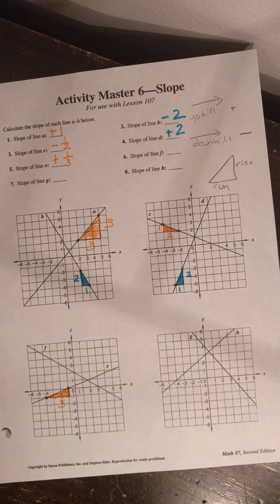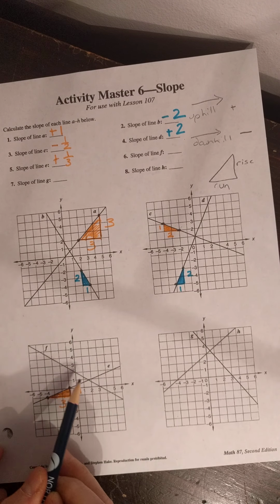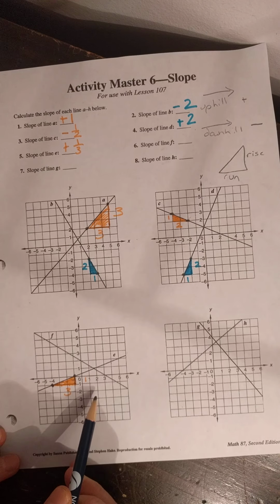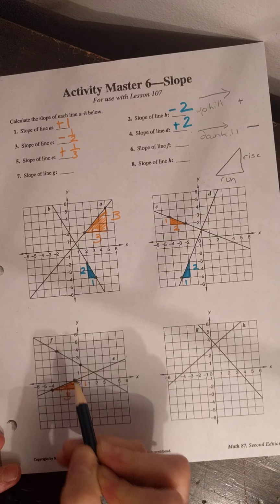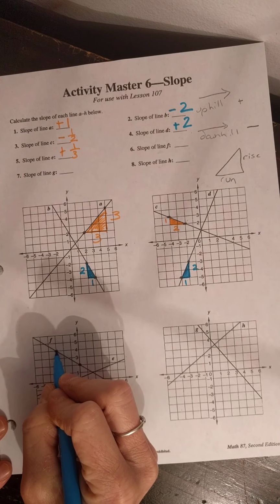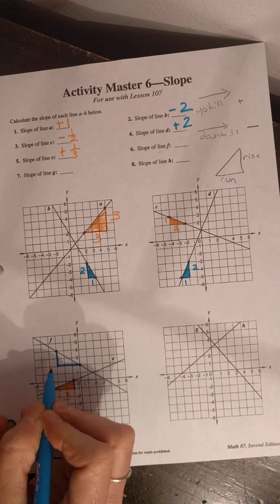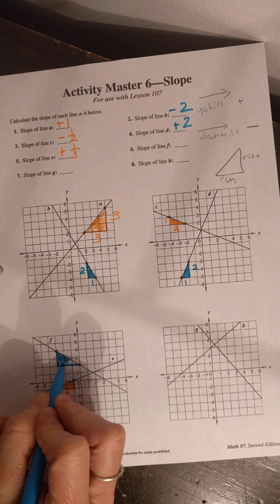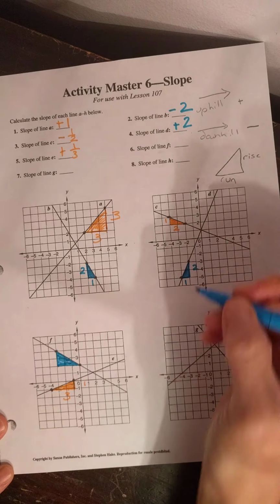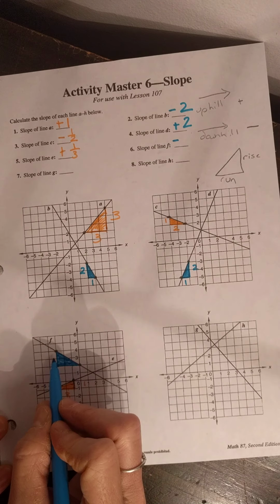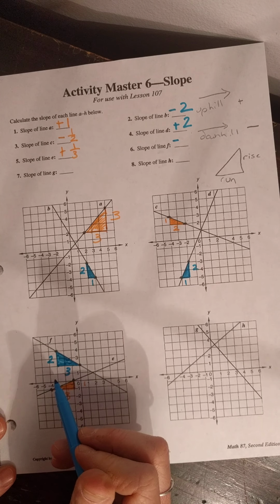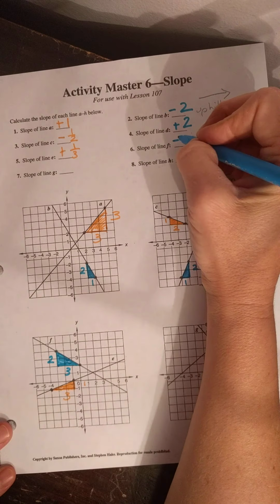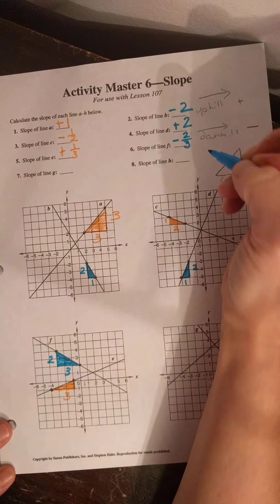For F, going left to right, we see that it's downhill. I'm going to pick 2 points to see where it intersects nicely. And then over here it also intersects nicely. I'm going to connect those into a triangle. Color it in. F is going downhill left to right, so that's a negative. The rise is 2, the run is 3, so negative rise over run, 2 over 3.